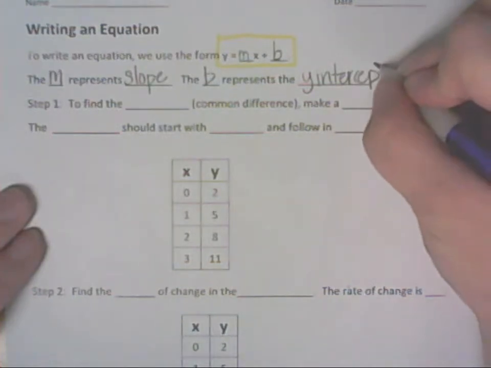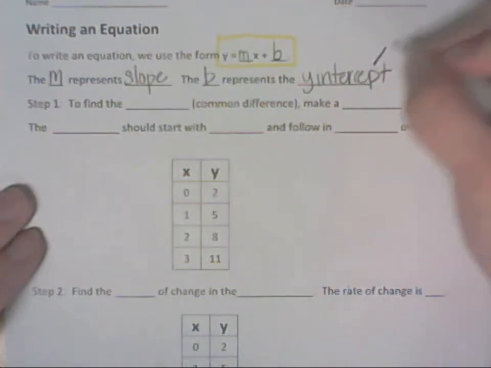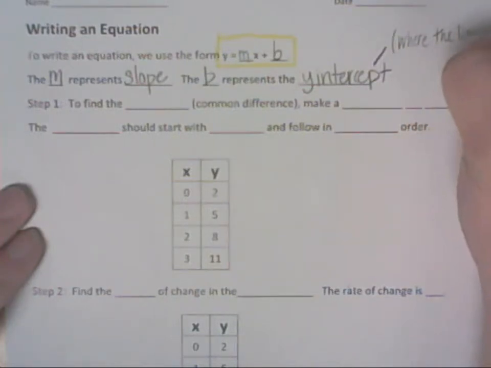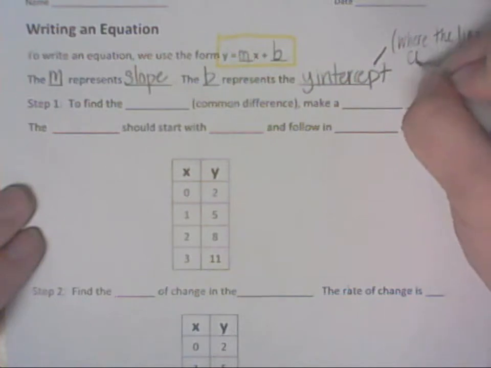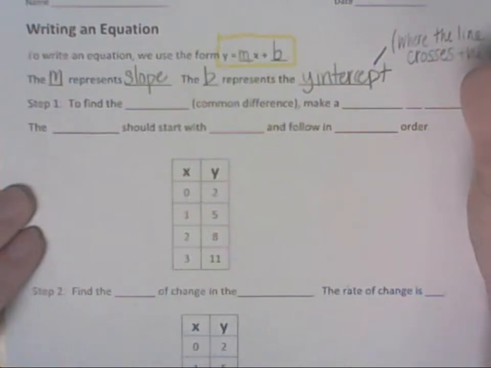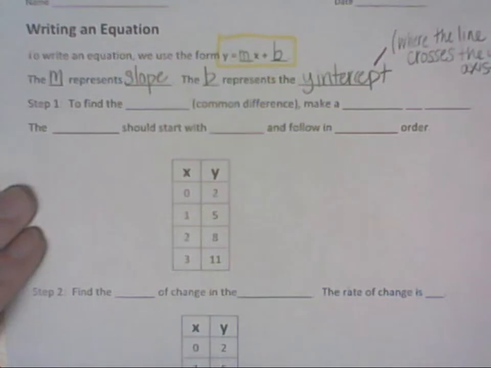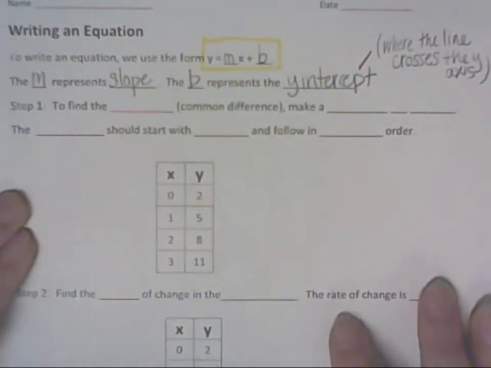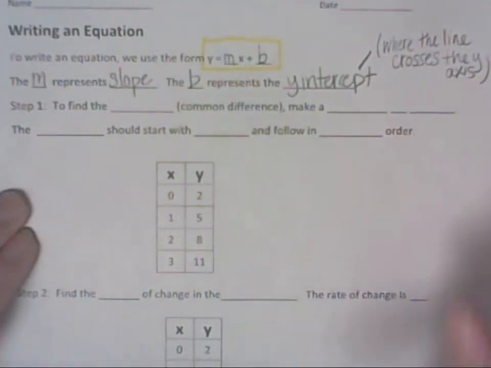Y-intercept, intercept kind of sounds like intersection. The y-intercept is where the line crosses the y-axis. That is very, very important. Where the line crosses the y-axis.